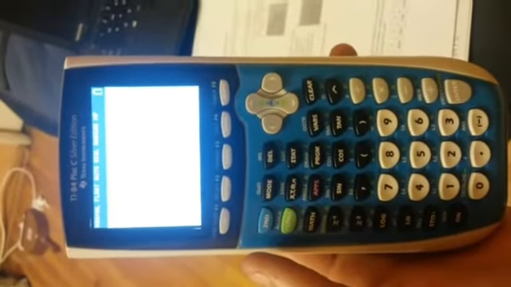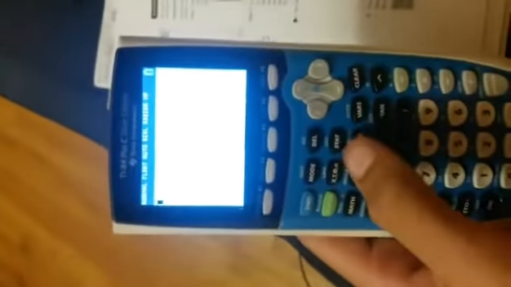So the problem says the table shows fuel efficiency of a vehicle at different speeds. Write a function that models the data. Use the model to approximate the optimal driving speed. Okay, so dealing with an equation like this, you want to first enter your data. Oh no, first hit stat on your calculator, and then enter, and then input your data.